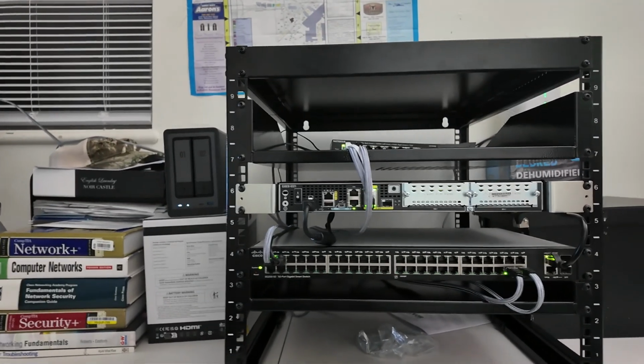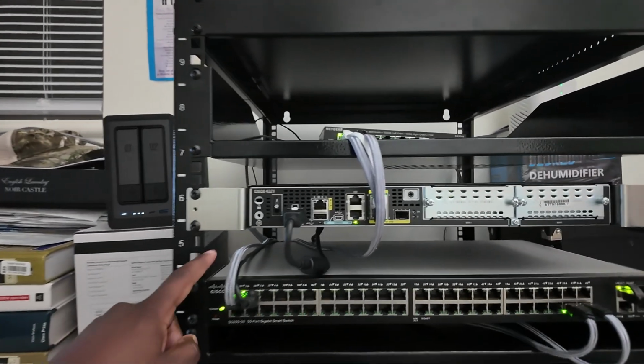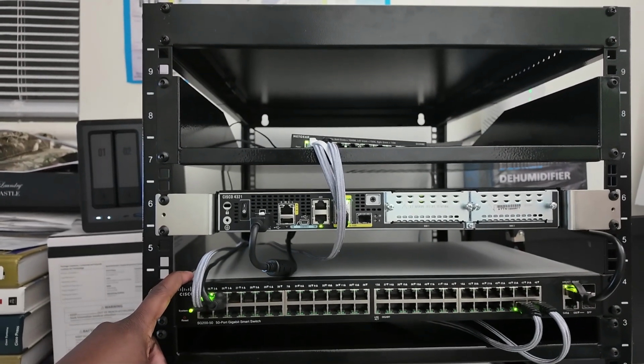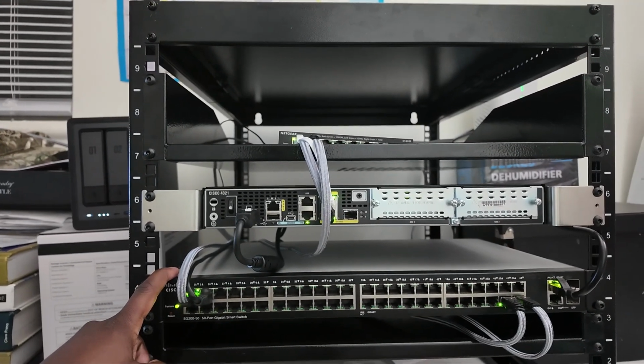Now, somebody is asking, how much? This one I purchased from eBay. I think it was about $40 or $30.